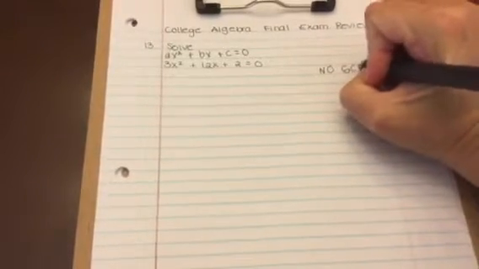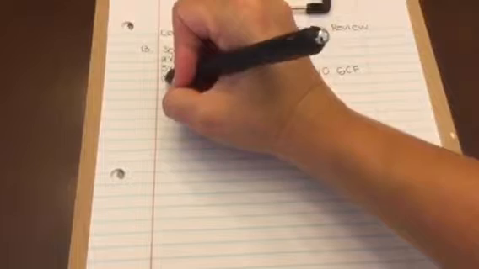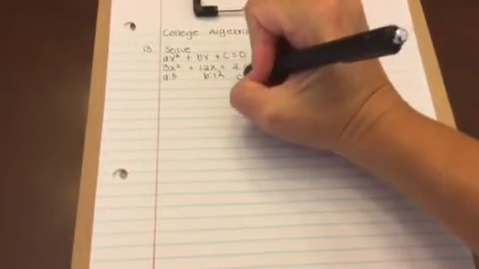When we solve these things, we usually solve by factoring. So our first step is factoring and seeing if there's a GCF. So 3x squared, 12x, and 2 don't have anything in common, so there's no GCF. So we know A is 3, B is 12, and C is 2.